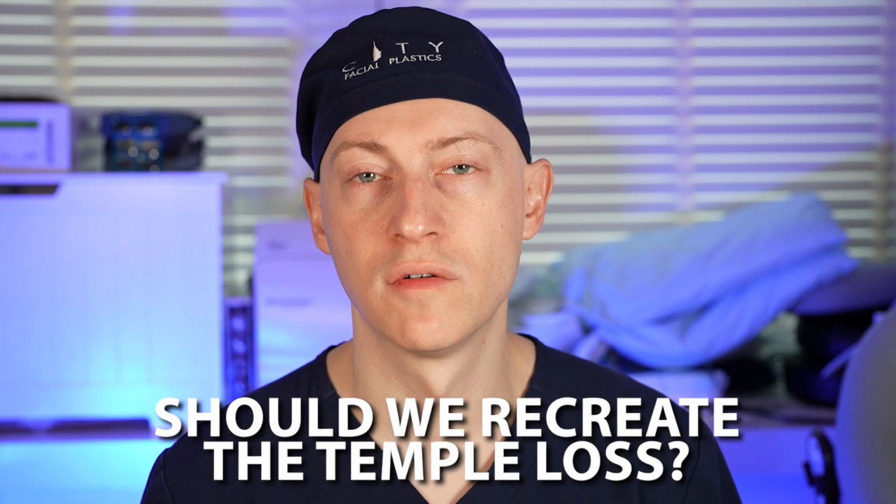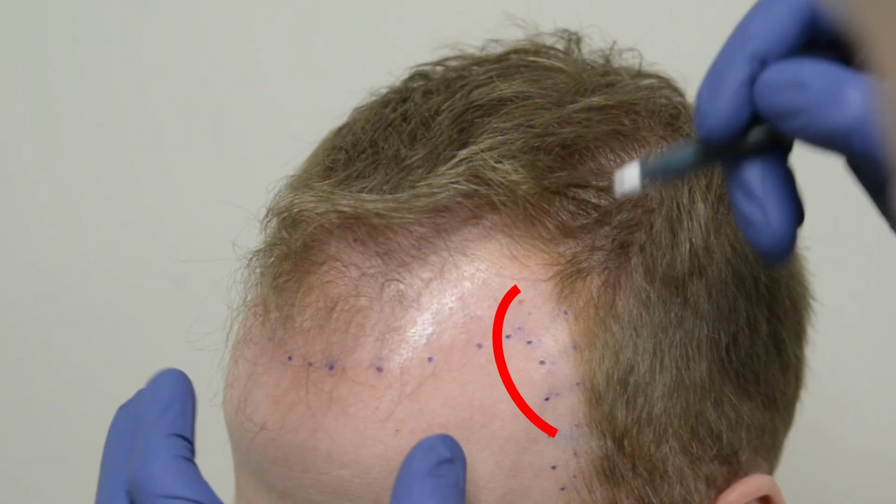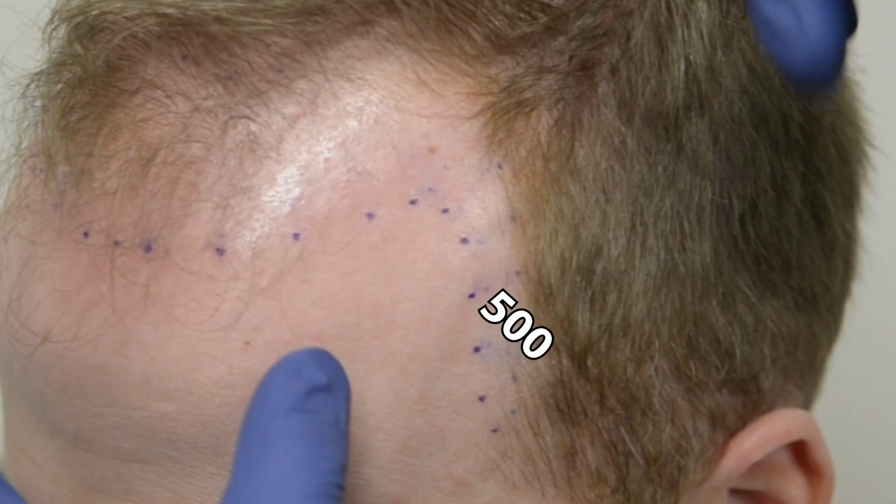Now, one question that comes up is, should we recreate the temple loss? So oftentimes people have a recession of the temple area, and the question is, should we try to build that up again? Well, that depends on how much donor hair there is. If there's enough donor supply, then we'll consider doing it. It'll usually take at least 500 grafts to bilaterally recreate the temples. So we need to have that extra supply.